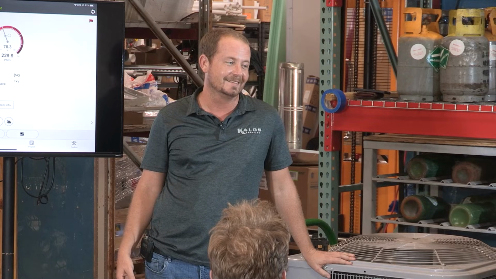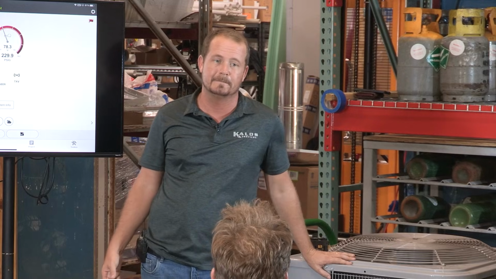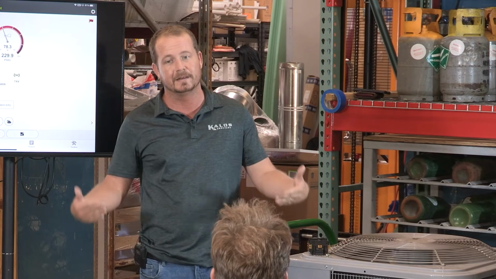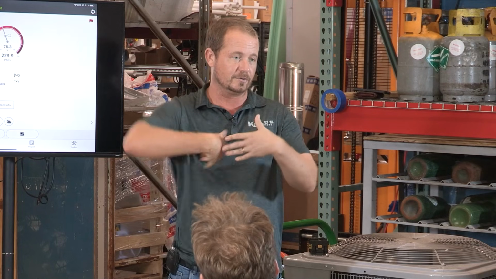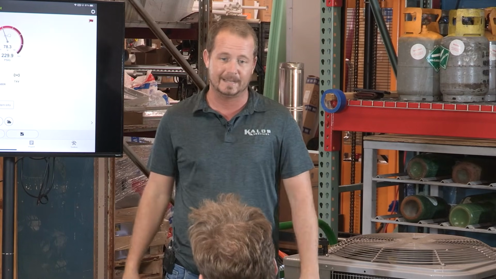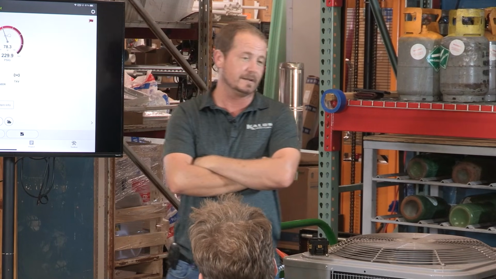Collapsed returns and supplies, that can happen. The internal liner, especially if somebody made a duct splice and spliced it the wrong direction, so that the internal liner starts to collapse in. That can happen. You see that a lot on trailers. Real common. Basically you see everything on trailers.